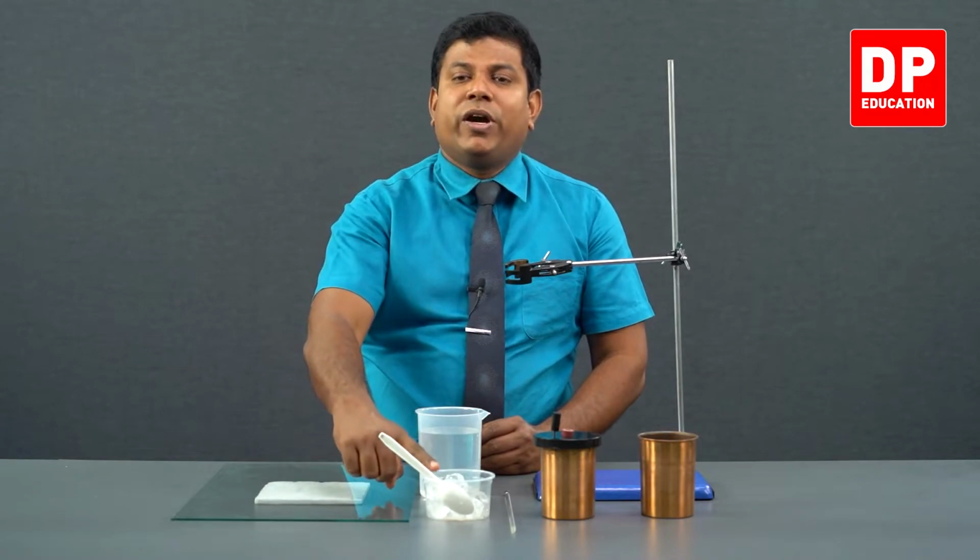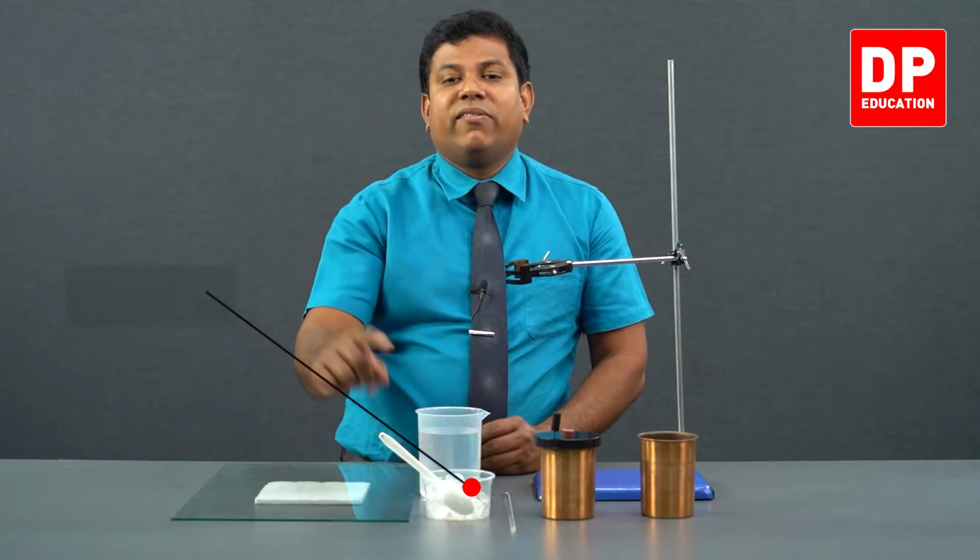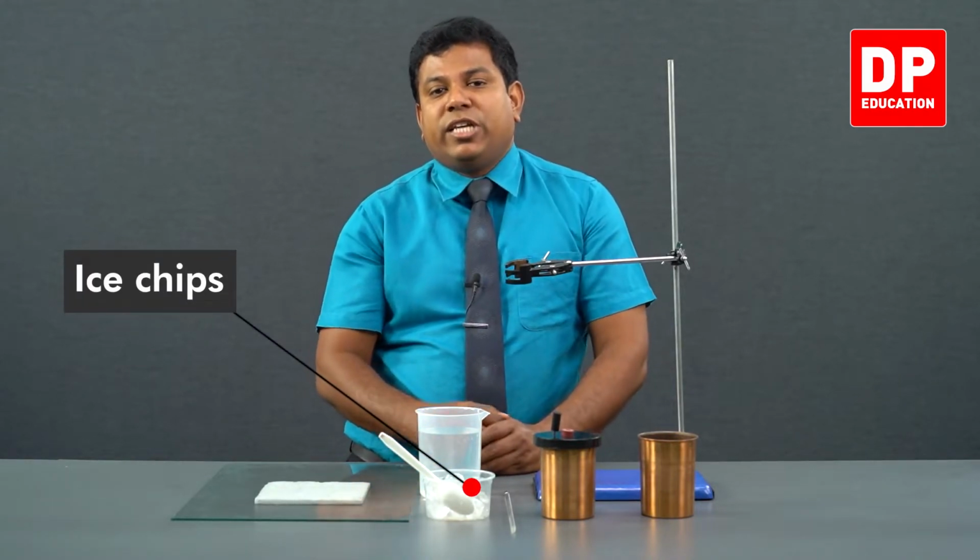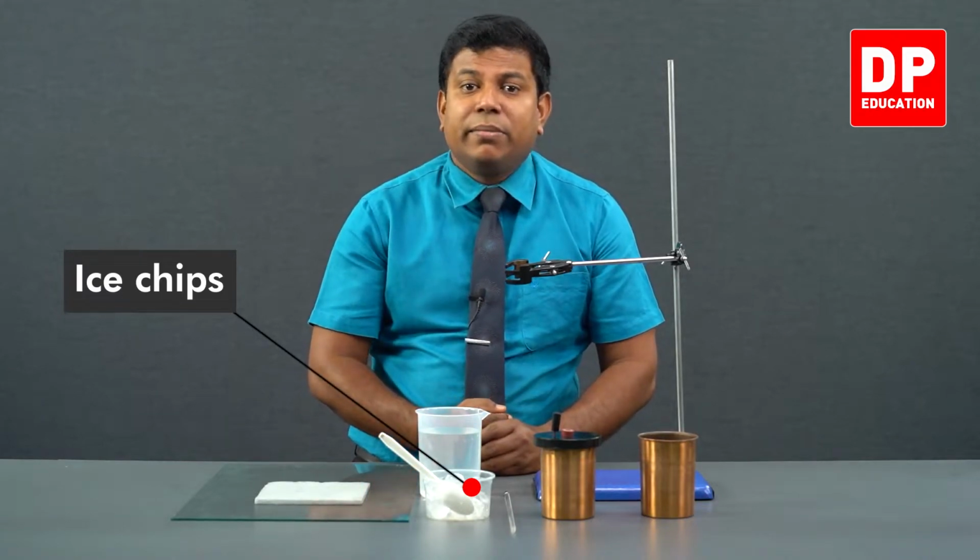These are the ice cubes we are going to use. One by one, we will be adding the ice cubes, and we will check whether the outer surface is getting blurred or not.